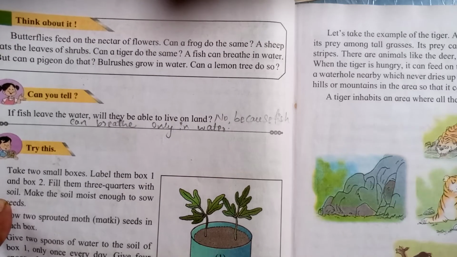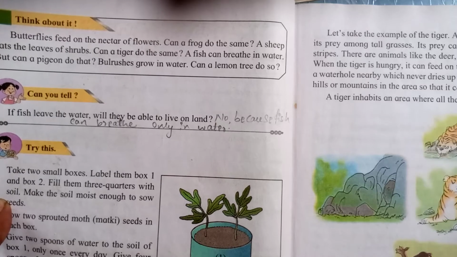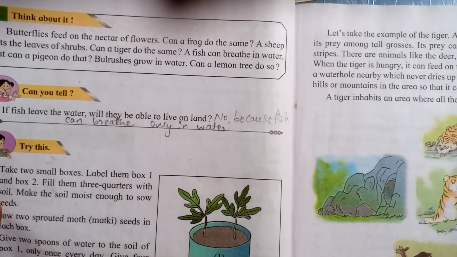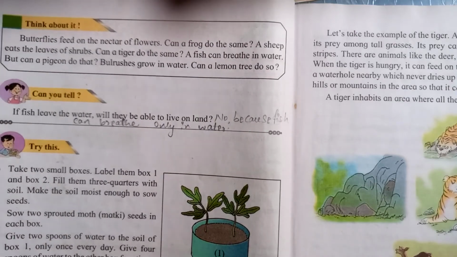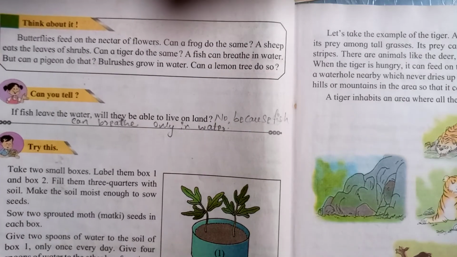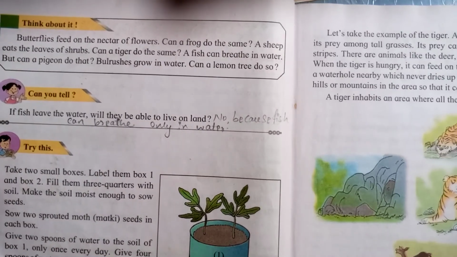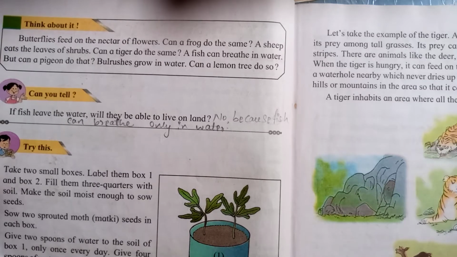See, fish need water. Fish need water because fish live in water, and for breathing, fresh air and water are important for the fish. Fish can live only in water, but a pigeon lives in an open place, like where the human beings are, like in the trees, and sometimes somebody keeps one as a pet also.